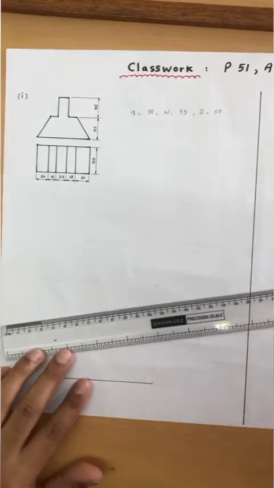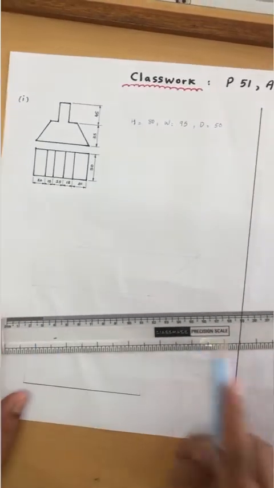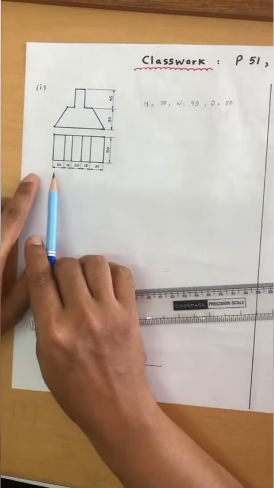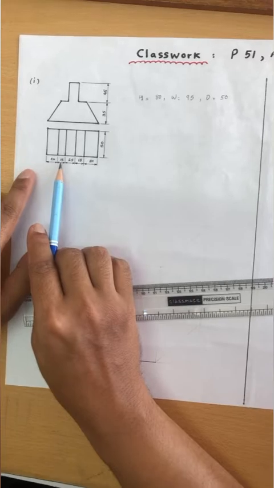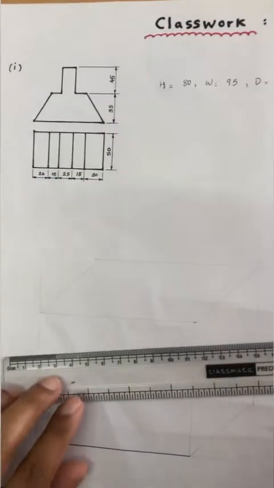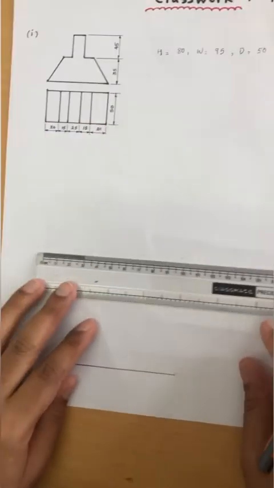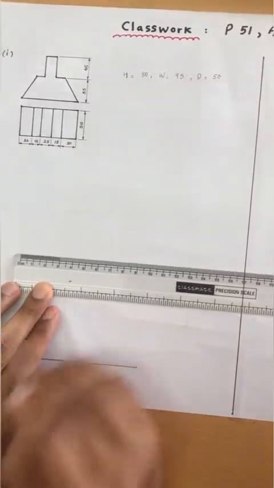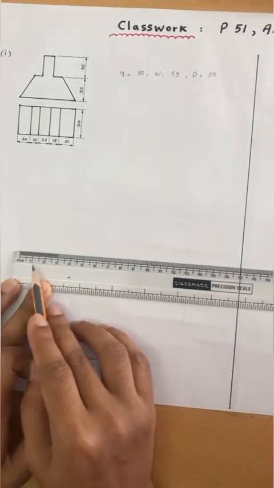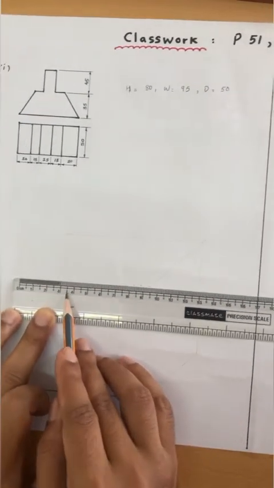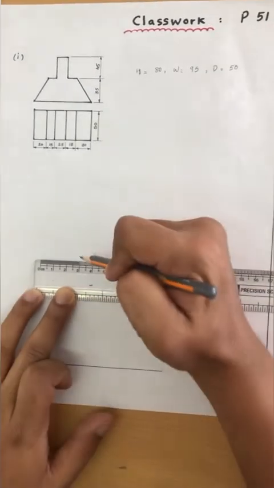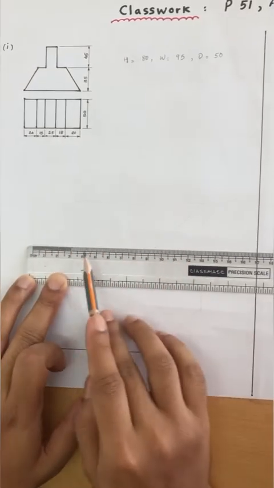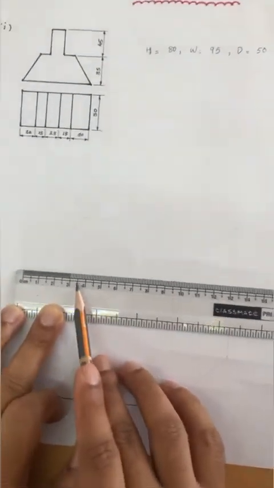So how I'm going to proceed? The total here is 95. I'm going to measure 35. Why 35? Because you have 20 here and 15 here. 20 plus 15, it gives us 35. So here I'm going to put a mark at the 35 millimeters mark, 0, 1, 2, 3, and 3.5, which gives us 35 millimeters. I'm going to put a small mark here, like this.